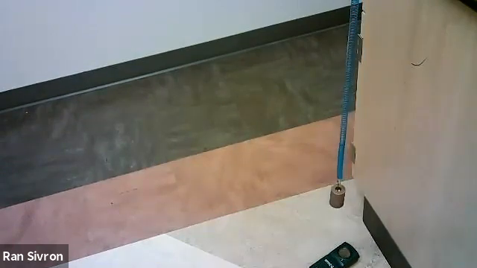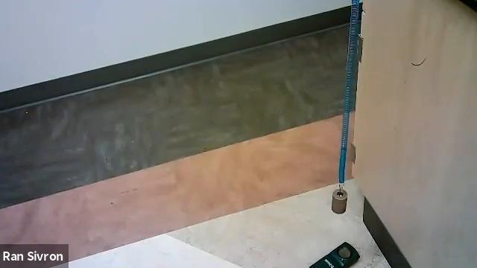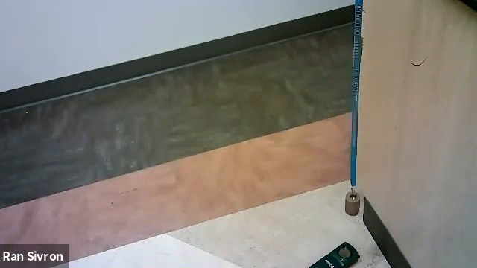I guess it's moving in a weird way, so I'm going to straighten it up a little bit. I'm also going to move the screen in such a way that it will be fairly easy to see the screen.